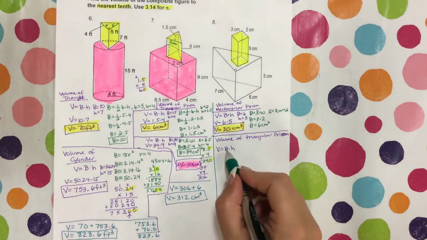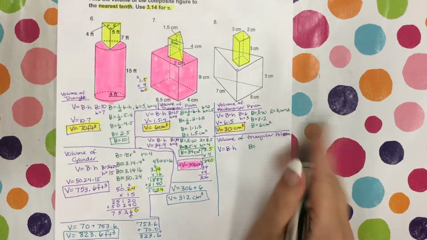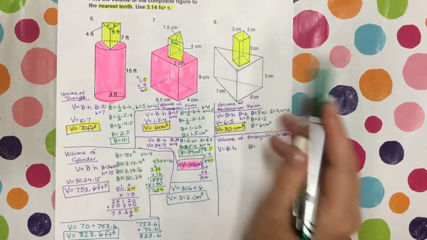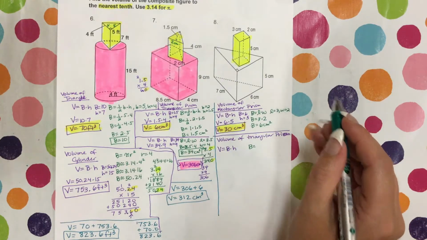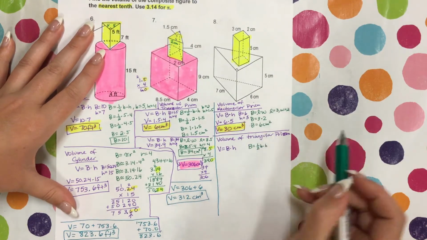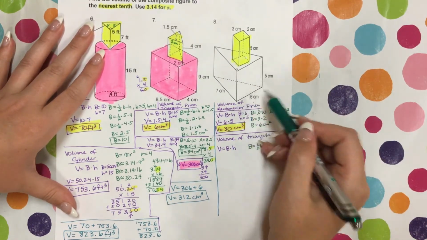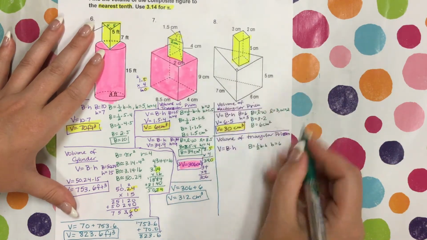So we need to find the area of the base. Since the base is a triangle, the area of the base is going to be the area of a triangle formula, which is 1/2 base times height, where the base of this is going to be 6, so B equals 6, and the height is 7.